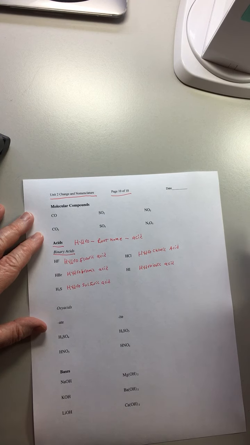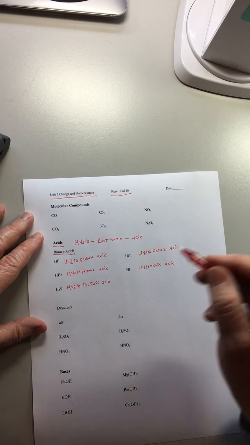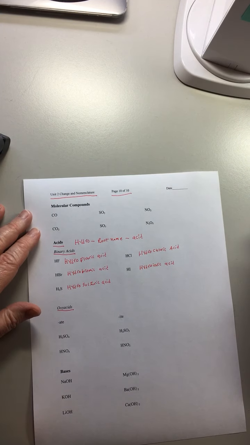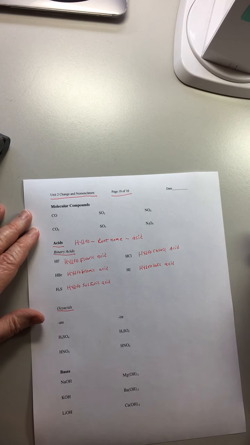Okay, the second type or category of acids that we're going to talk about are called oxyacids. Now, oxyacids are made up of hydrogens and a polyatomic ion that contains oxygen as well as some other element. And again, I'm going to ask this simple question.